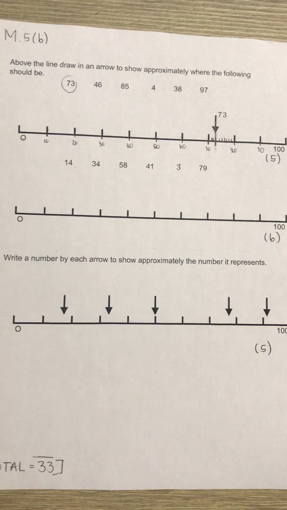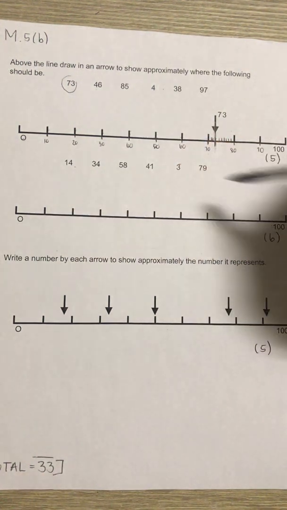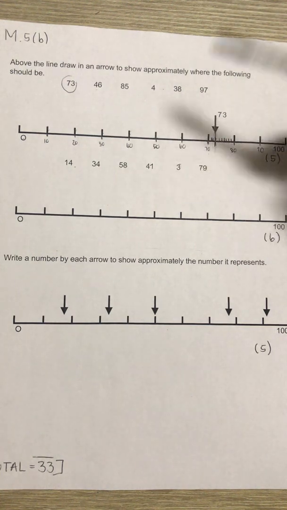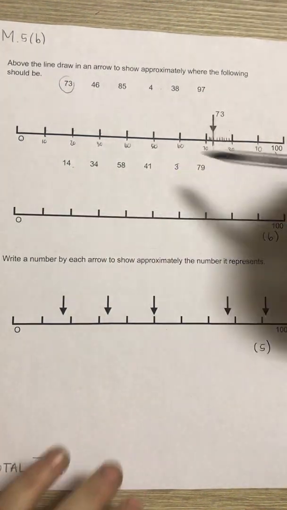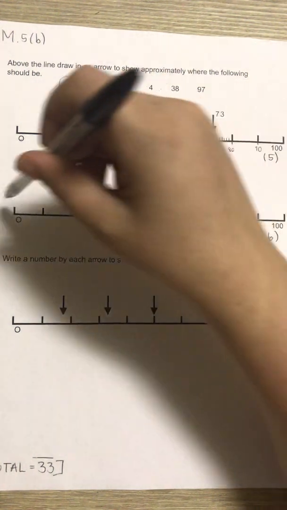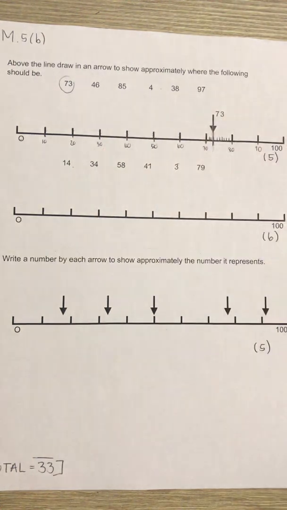Where does 41 go on this number line? Three. Where does 3 go on this number line? And then the last one, 79. Where does 79 belong on this number line? Draw your arrow where it belongs and write the number on top like they did for 73 at the top.